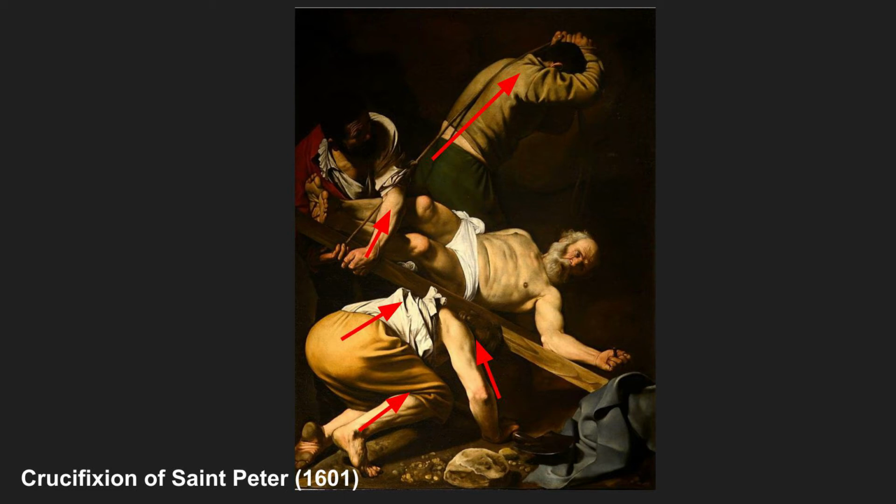In conclusion, diagonal lines can create a sense of drama, gravity, and motion. Consider using diagonal lines in your own photos or photo composites.